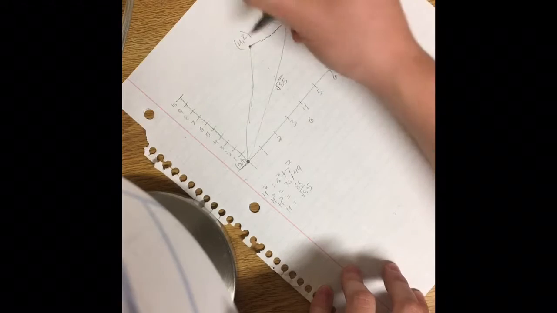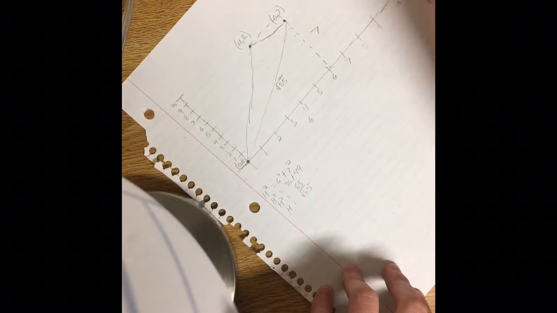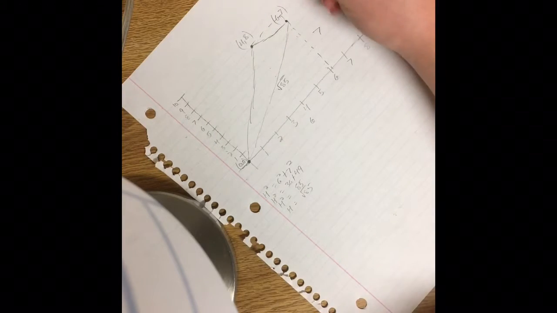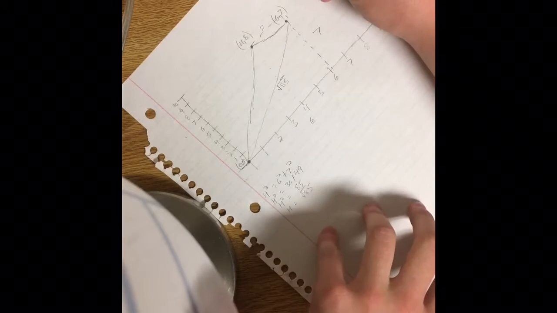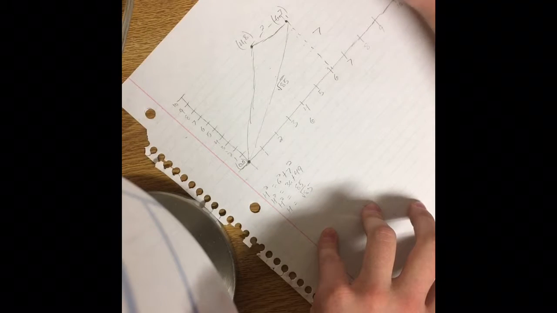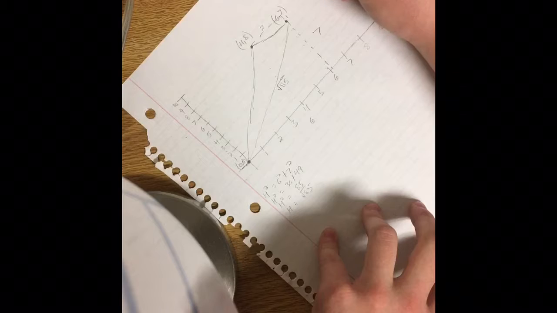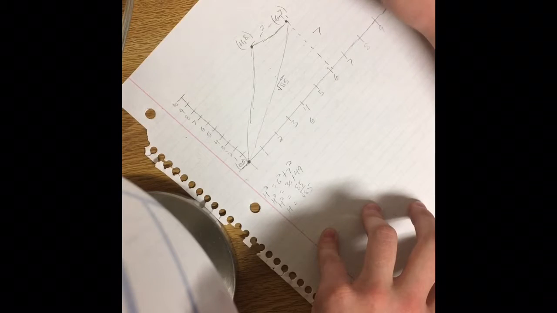Same thing for all the rest of the sides. Go ahead and just do this. So we have a height of 1, so 1 and 2. 2 squared plus 1 squared equals h squared. 4 plus 1 equals h squared. And then 5 equals h squared. Square root of 5 equals h.